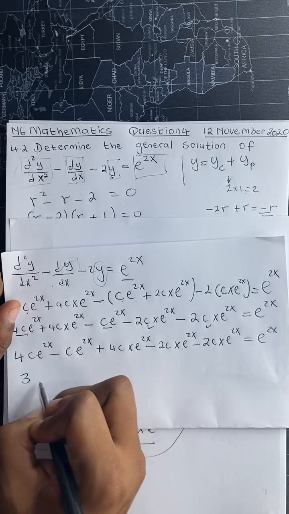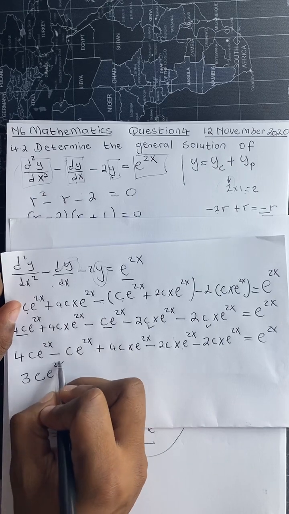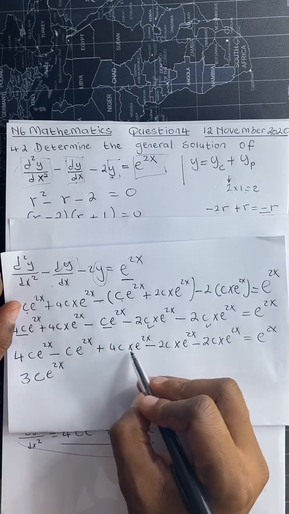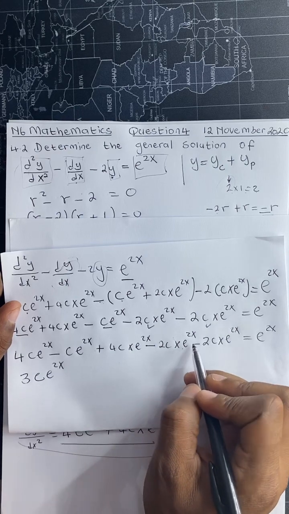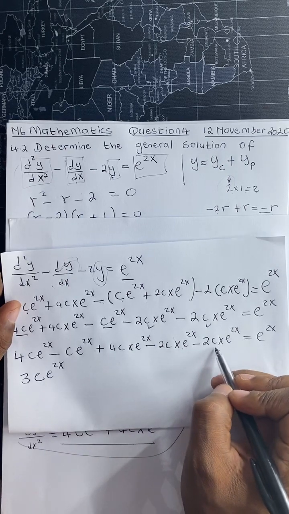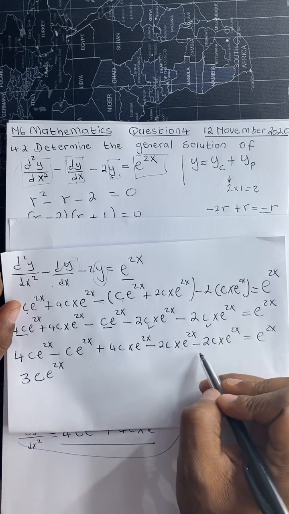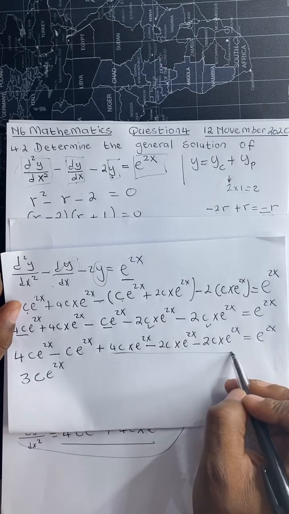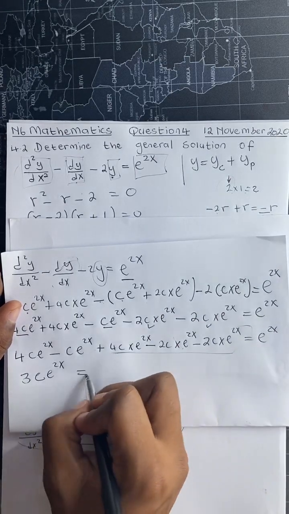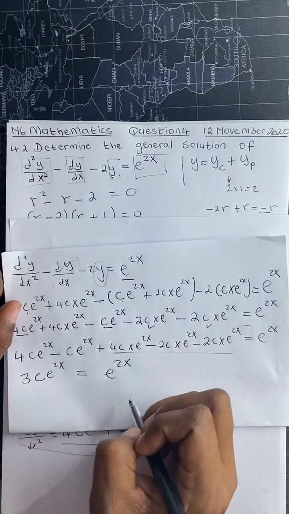So the 4c e raised to the power 2x minus this c e raised to the power 2x will be 3c e raised to the power 2x, and this negative 2cx e raised to the power 2x and this negative 2cx e raised to the power 2x will be minus 4cx e to the power 2x, and they will cancel with this one. So these ones will cancel out each other, and we'll be left with e to the power 2x on the right hand side.